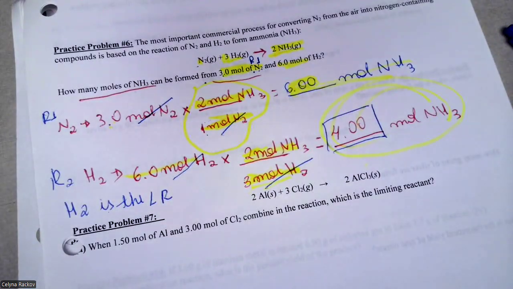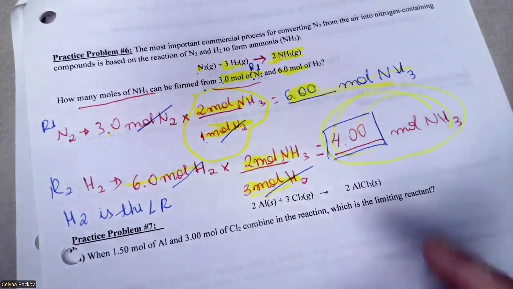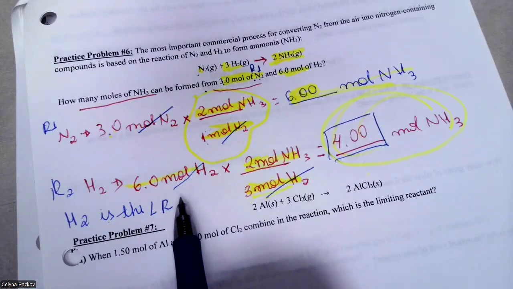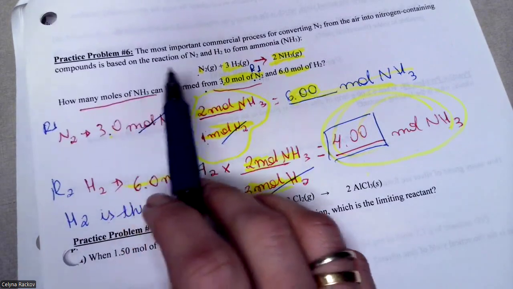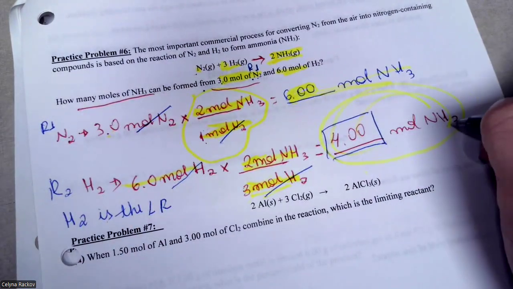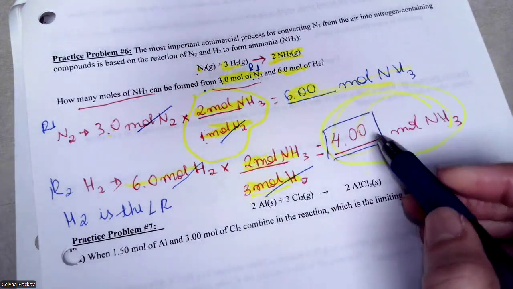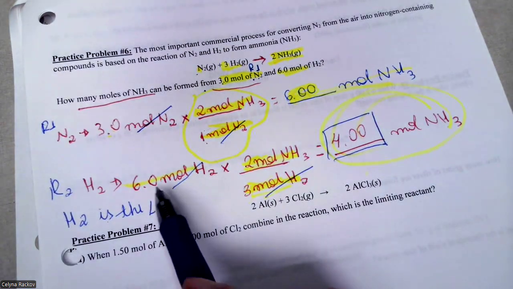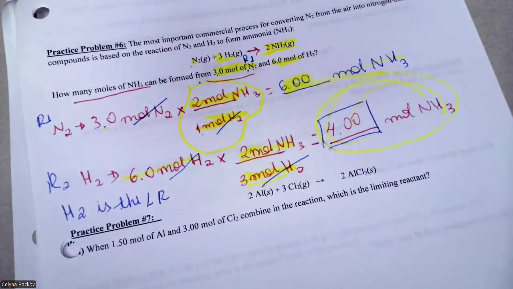So how many moles of NH3 can be formed? Which one is the smallest amount? 4 moles, right? That means hydrogen is the limiting reactant, and the limiting reactant produces the smallest amount. So the question is, how many moles can be formed? The answer is 4 moles of ammonia, because it came from the limiting reactant. The limiting reactant is the reactant that produces the smallest amount, and it is when the reaction stops.